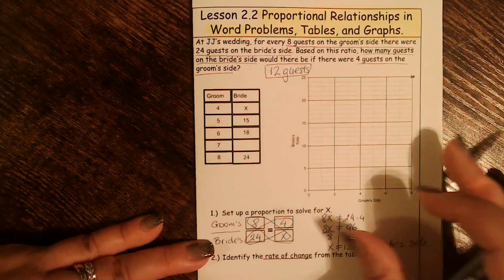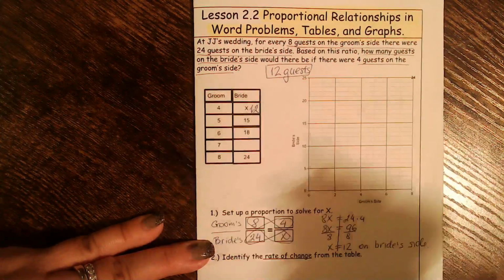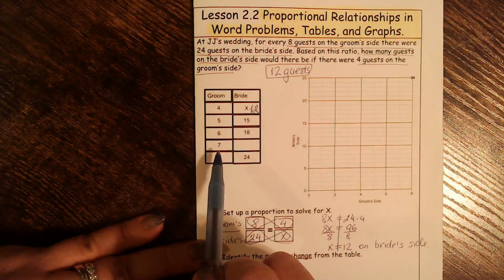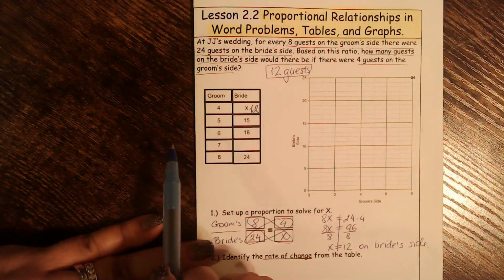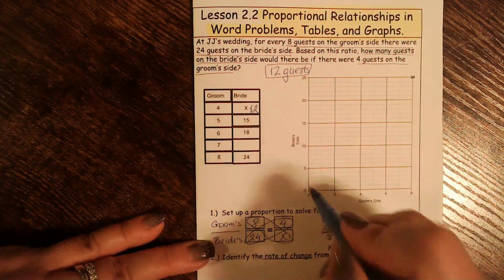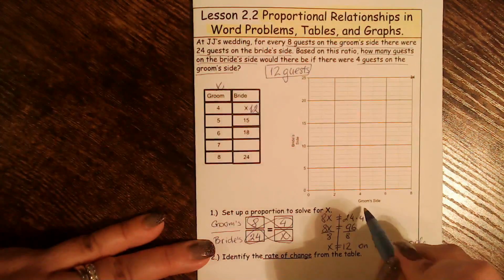In the table of values, now we have the x equals 12, so we can substitute. And let's plot this information onto the graph to see how it shows up. 4, 12. So 4 is the groom side, that will be our x-axis.